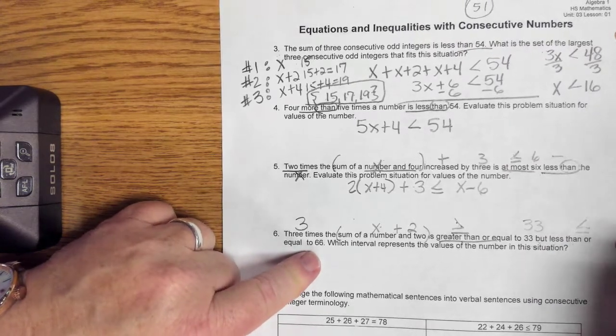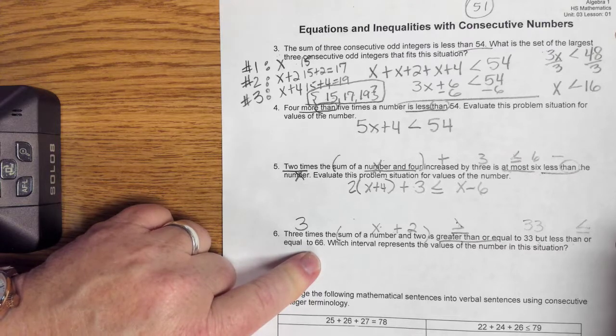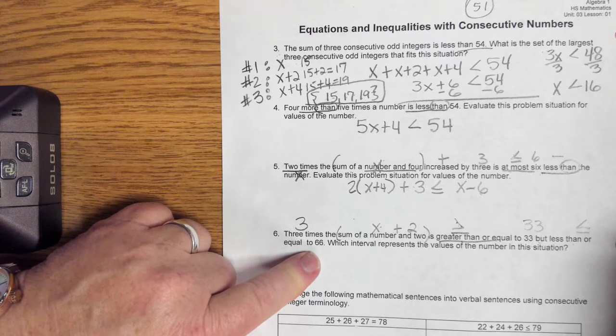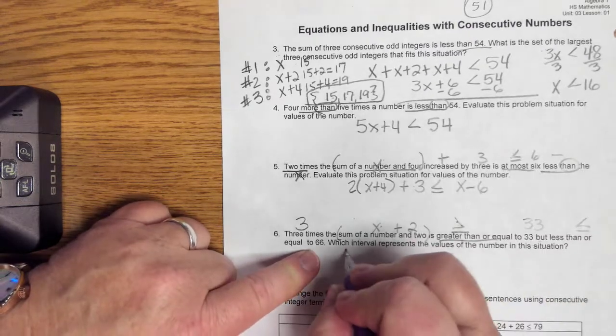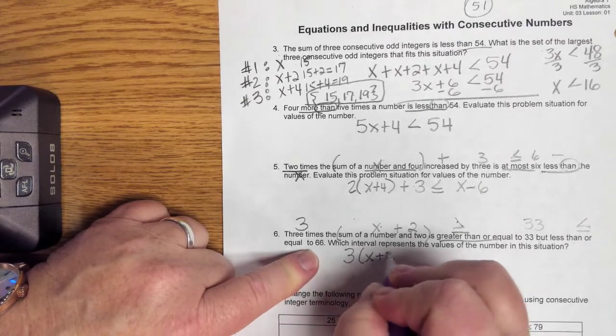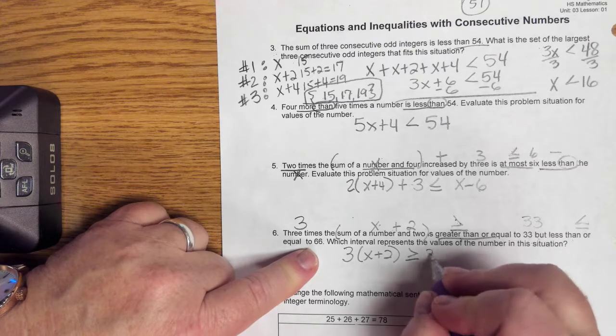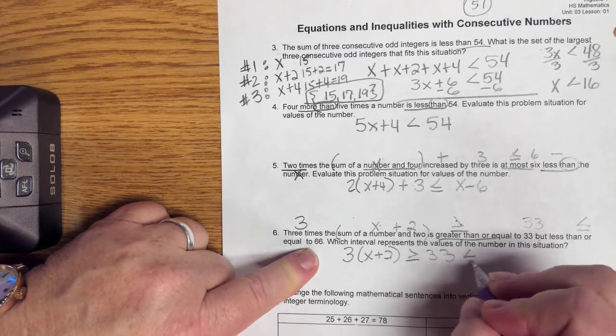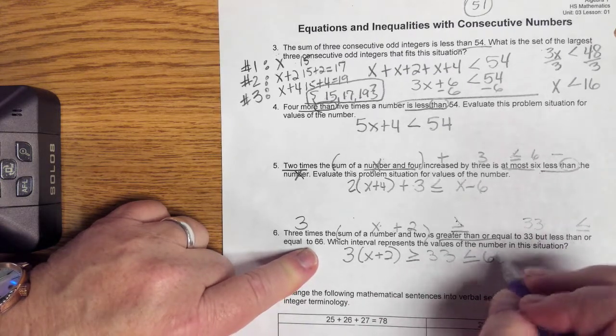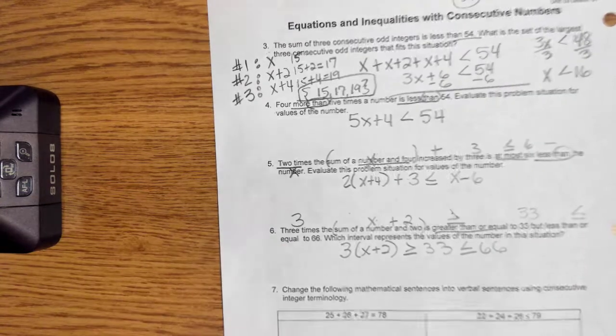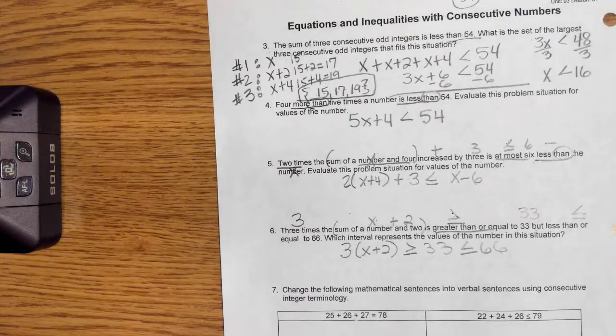Ooh, it's an interval. Which interval represents the values of the number in this situation? You don't have to solve this. 3 times X plus 2 is greater than or equal to 33, but has to be less than or equal to 66. It's not bad if you'll just follow what it says.